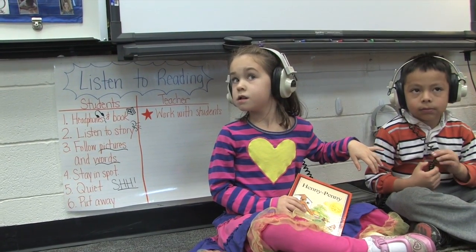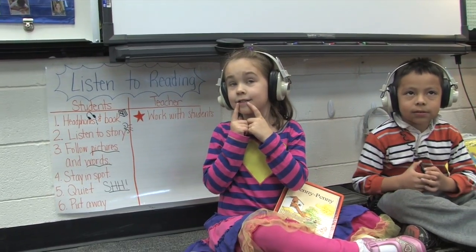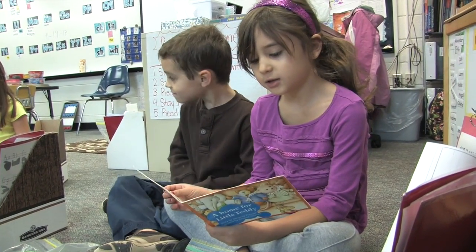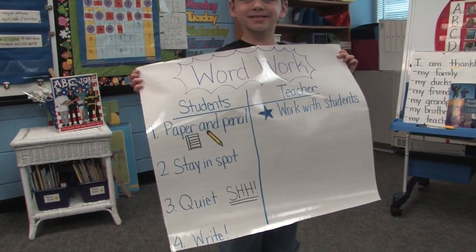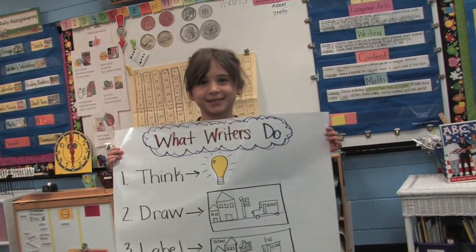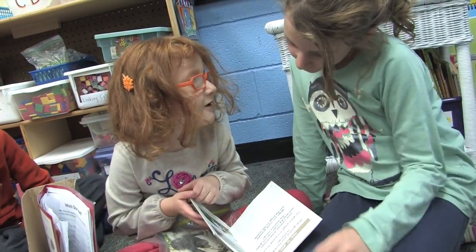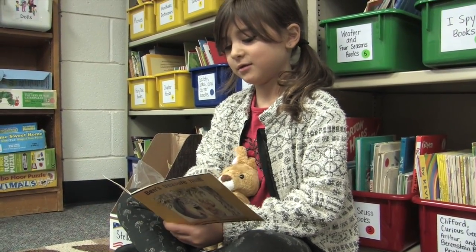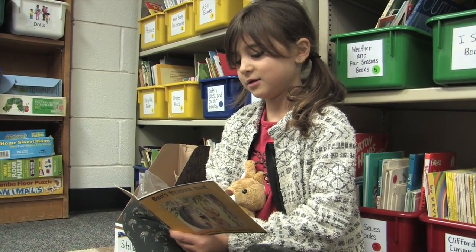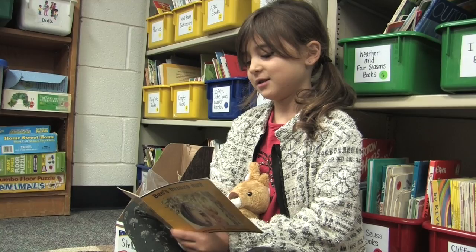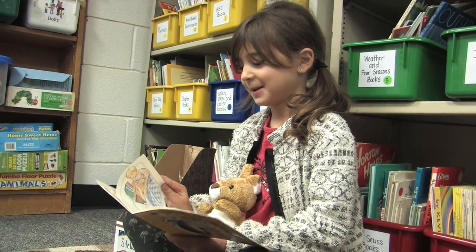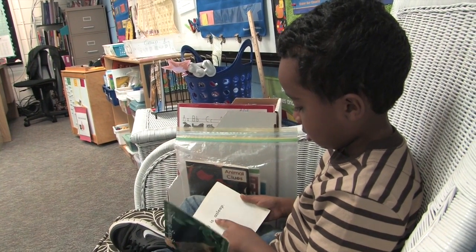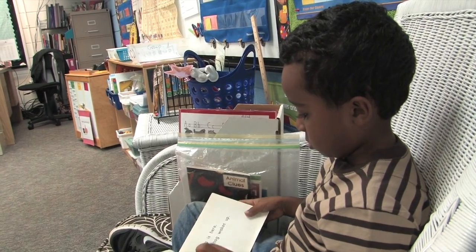Our kindergarten teachers have adopted the Daily 5 model, which includes listening to reading, reading to self, reading with someone else or buddy reading, word work, and writing about reading. Students will be participating in some of these centers while you're observing the class. When students are reading to self, it's almost always in familiar text or books that are in their book boxes or book bags. It's important that students revisit these books over and over, because that's how they build their fluency, how they learn to read with expression, and how the words become automatic for them.